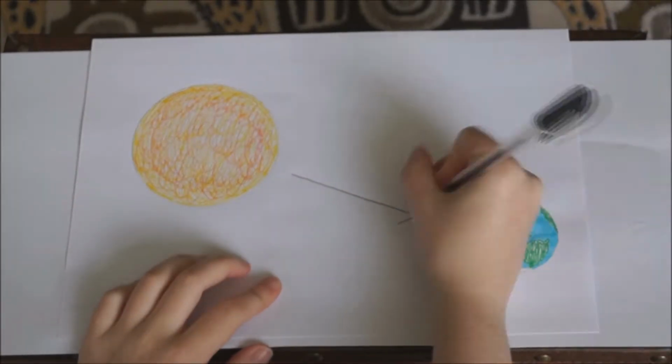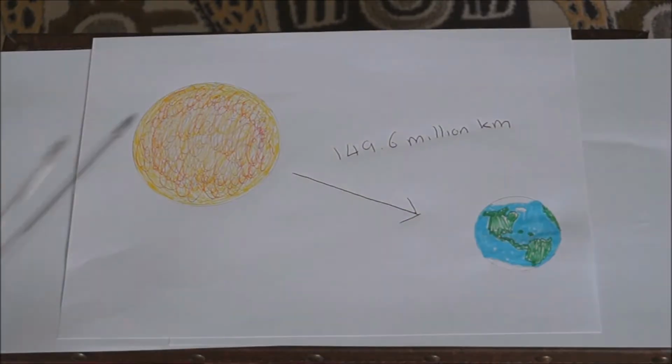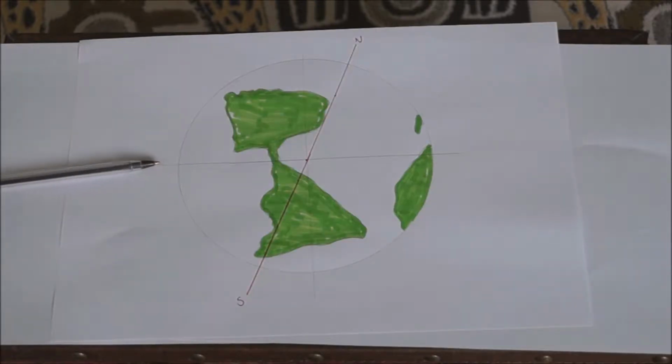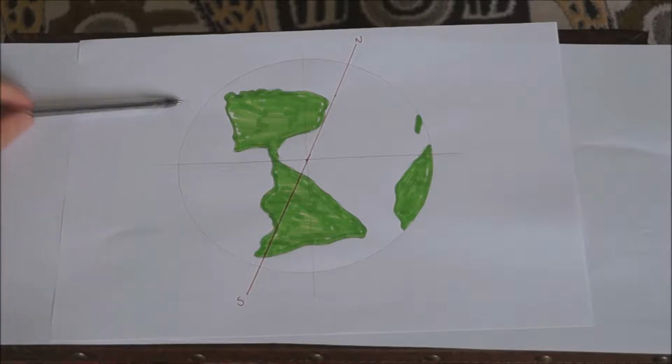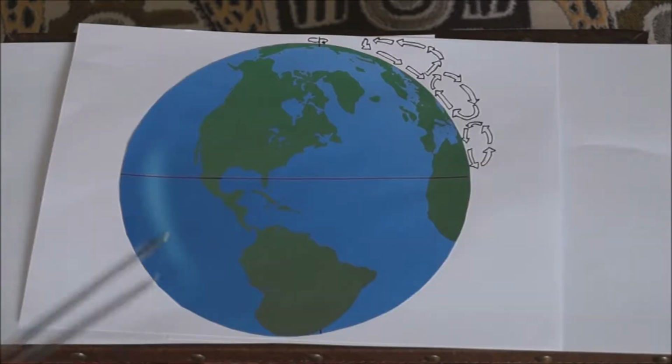This is around 149.6 million kilometers away. With the Earth not getting heated evenly due to the Earth's axis, the warm air is mainly on the equator and slowly growing cooler as it goes to the poles. This then means that the warm air at the equator travels around 30 degrees north when it then cools down and sinks back to the surface, returning to the tropics.